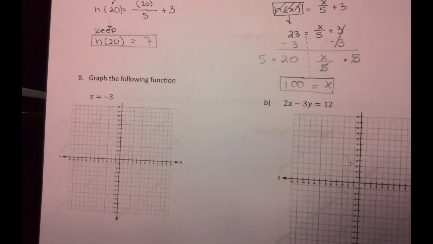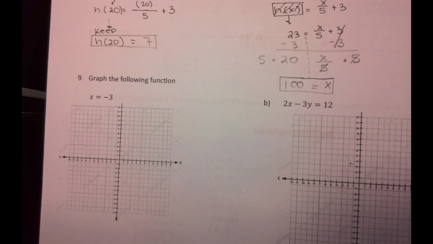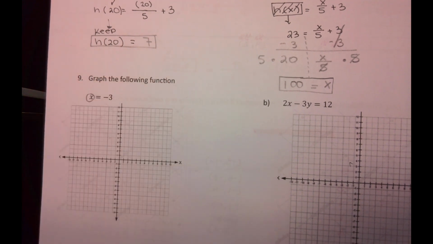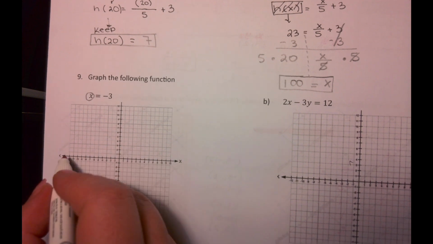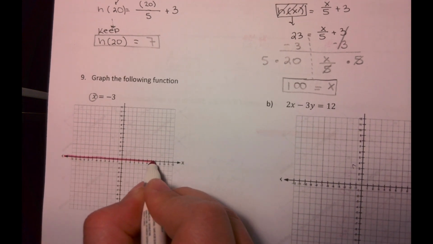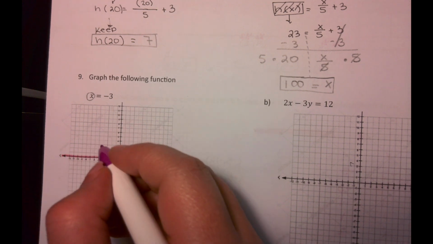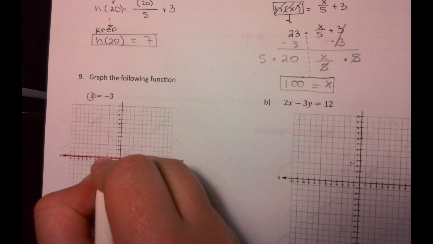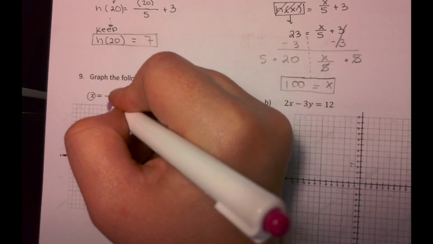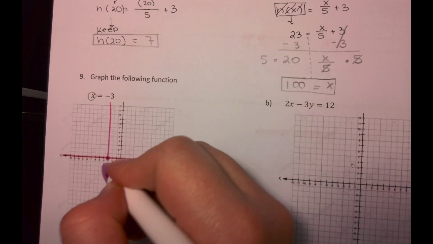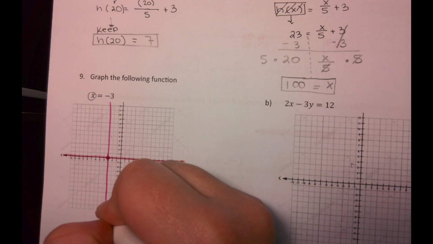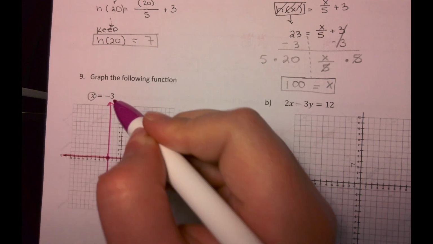Next up, graphing. Graph the following function. For this one here, notice that we have an x, so that means we're going to be going through the x-axis. What number are we going through on the x-axis? We're going through -3. So that means we're going to draw a vertical line going through the x-axis at -3.